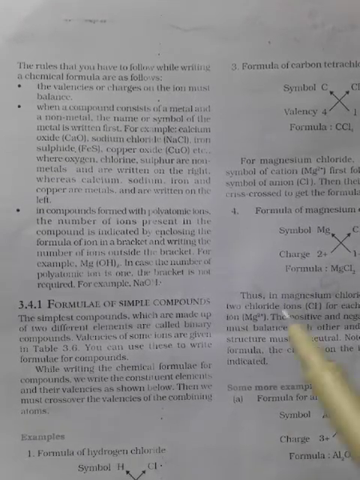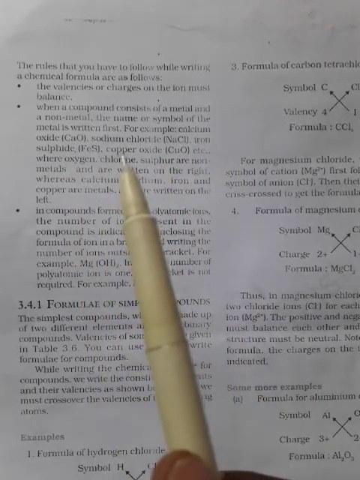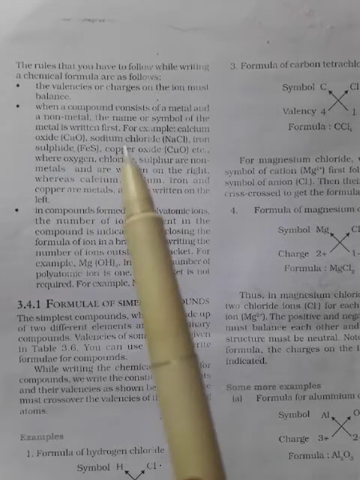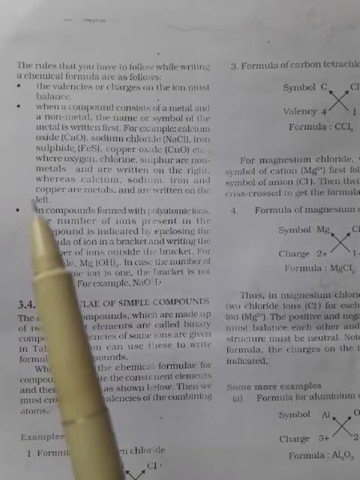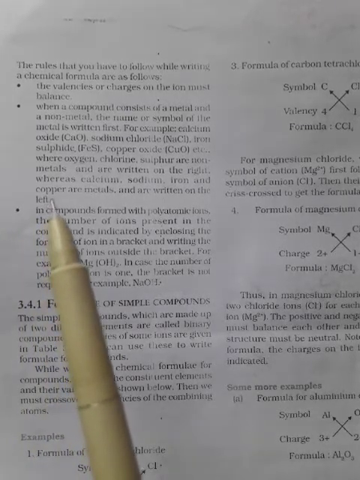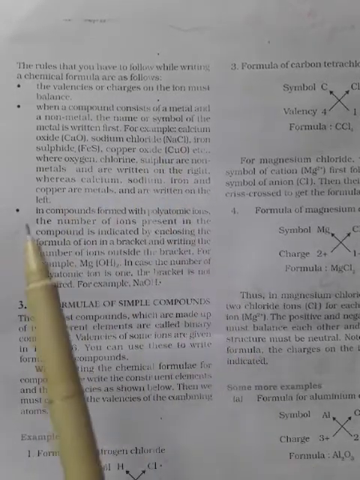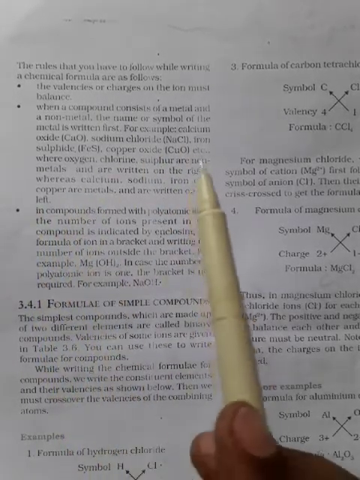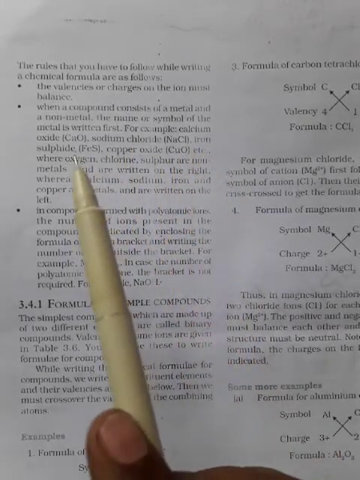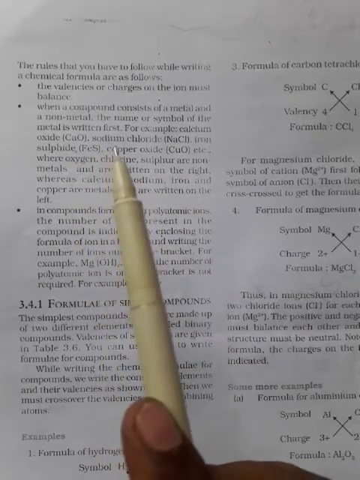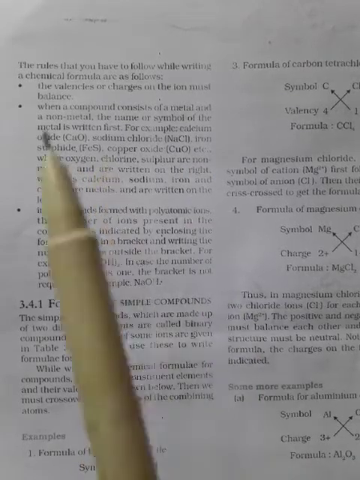Okay. Then when a compound consists of metals and non-metals, the symbol of the metal is written first. So for the metal we have to write first. As for example, iron is a metal, and sulfur is a non-metal, so we have to write iron first, then sulfur. Okay, let's have an example. Calcium oxide, so calcium, then oxide. Similarly sodium chloride. Iron sulfide. Okay, so iron first, then sulfide later on.